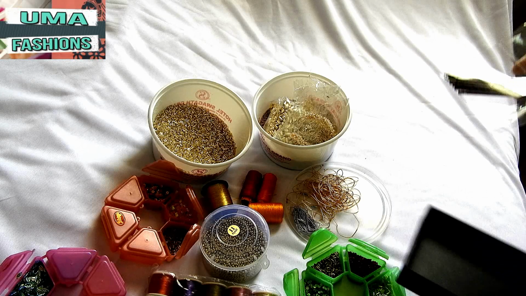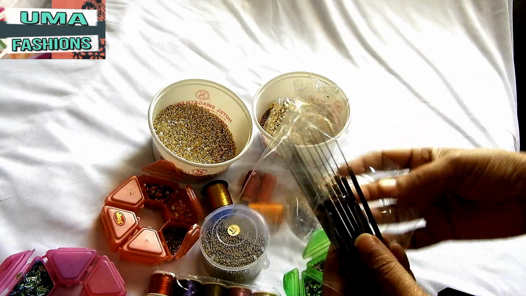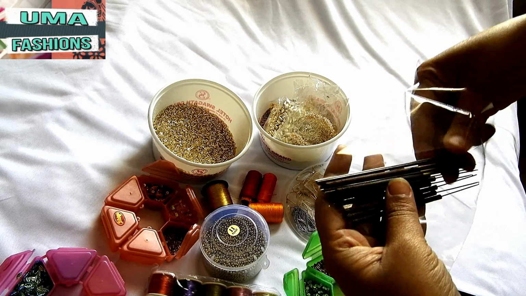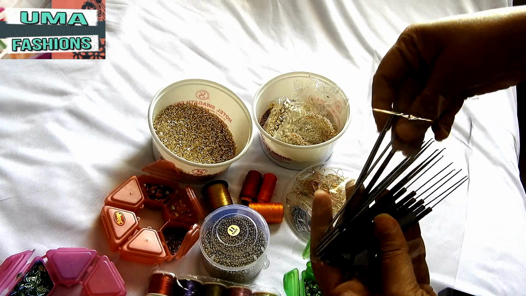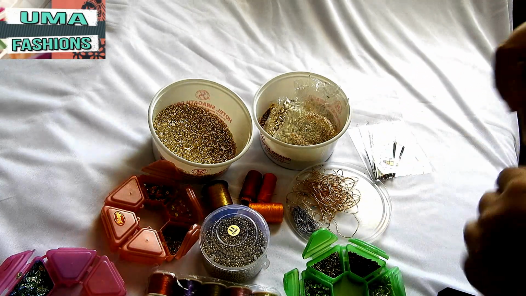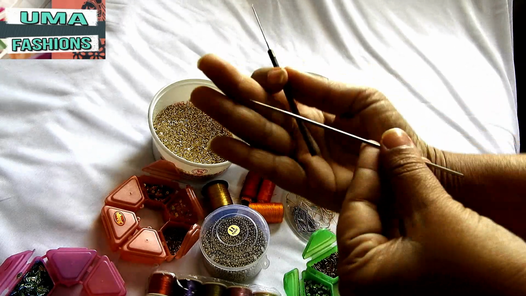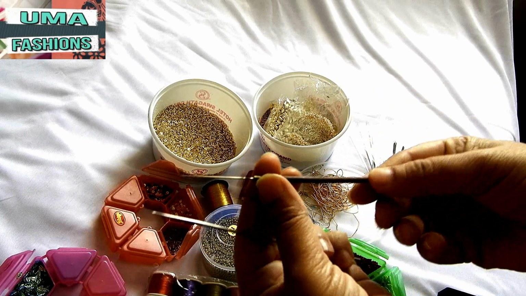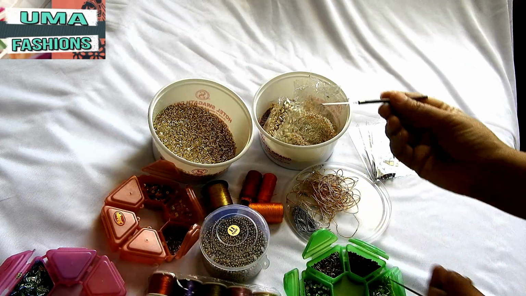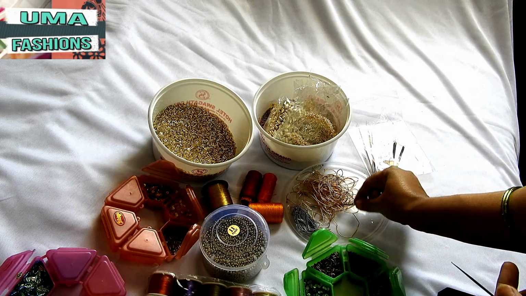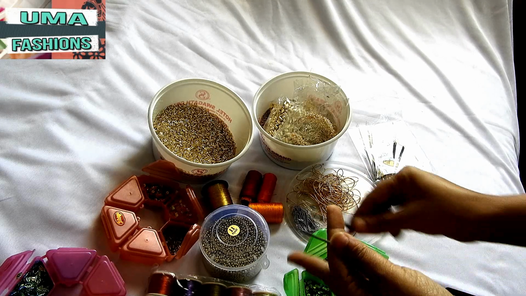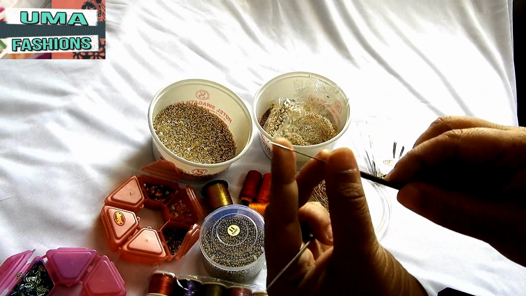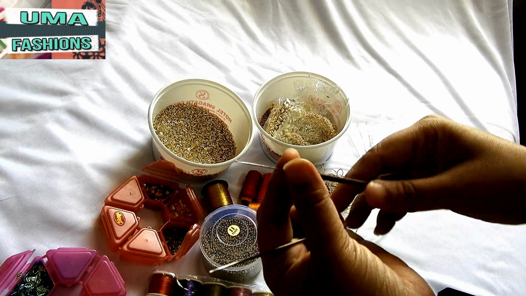Apart from this, you can use the stone laces. Yeah, this is the most important one. These are the needles. I have two models of needles, Aari needles. I'll explain these needles later. Okay, this is the Aari needle, and this is the Jardosi needle. I'll make one separate video for needles, with full explanation of how we use them and what the sizes are.